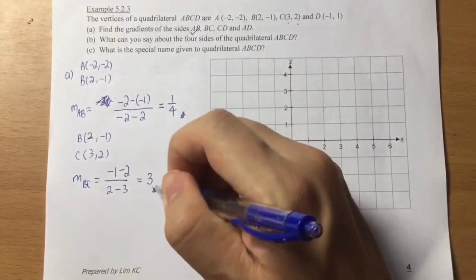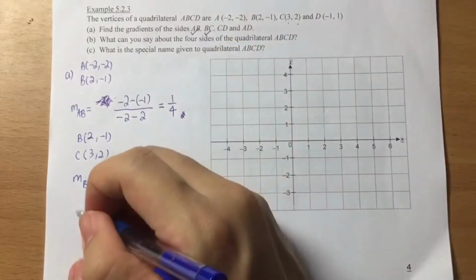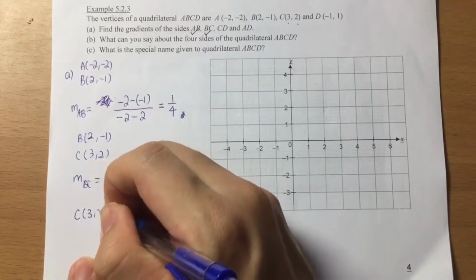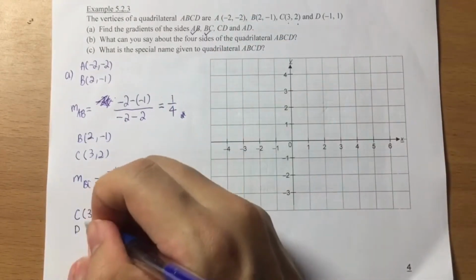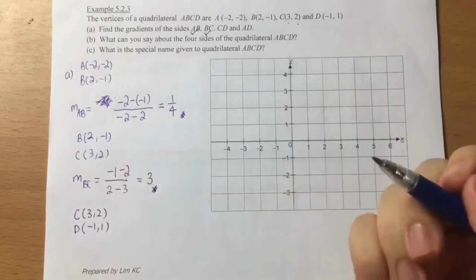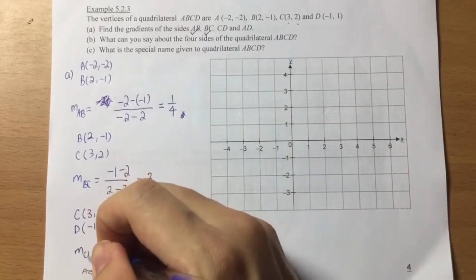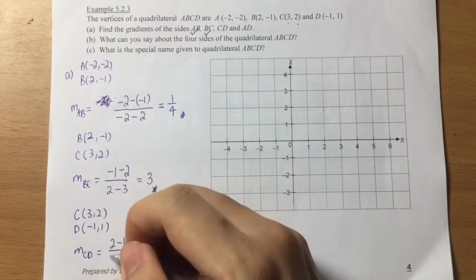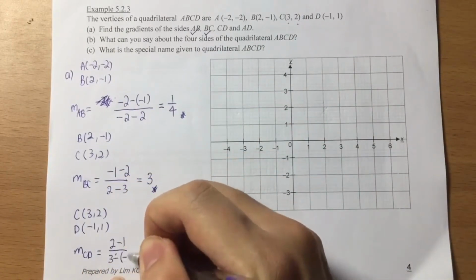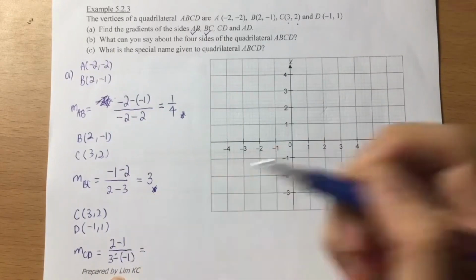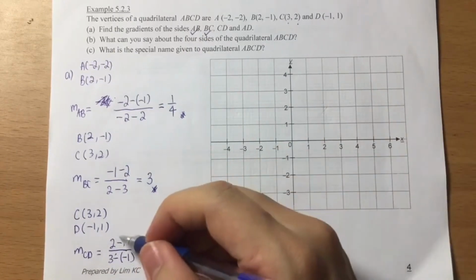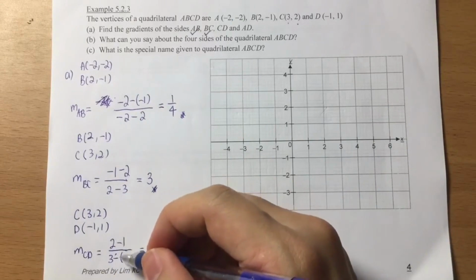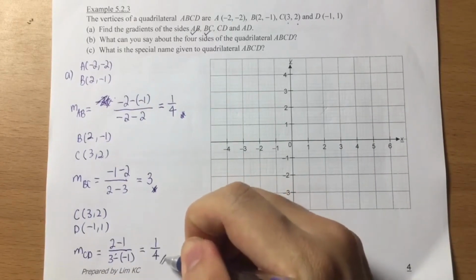Next, CD. My C is 3, 2. My D is -1, 1. So my gradient CD will be 2 minus 1 over 3 minus -1. And this will give me a value of 1/4.